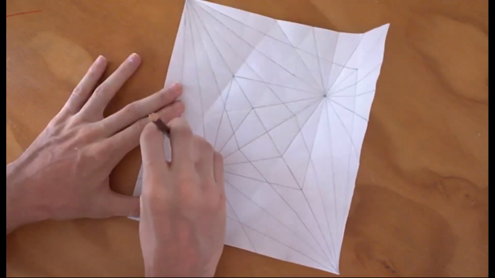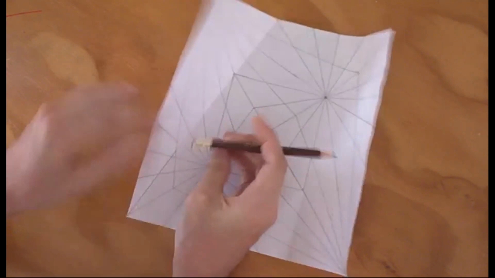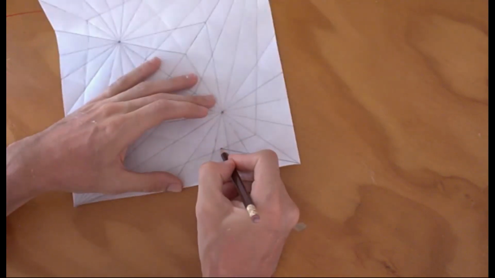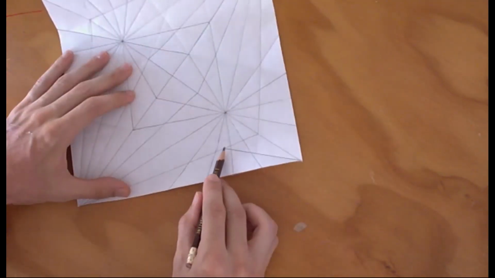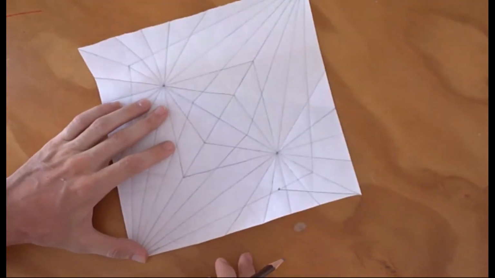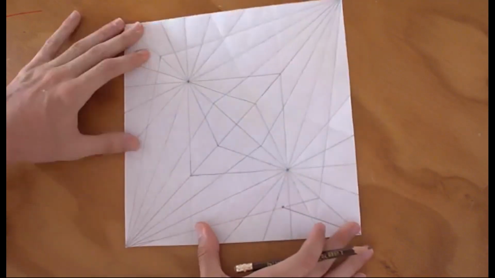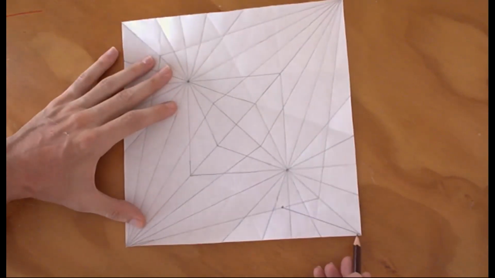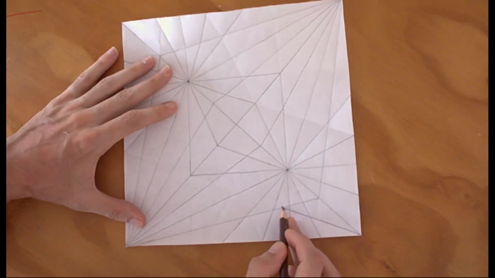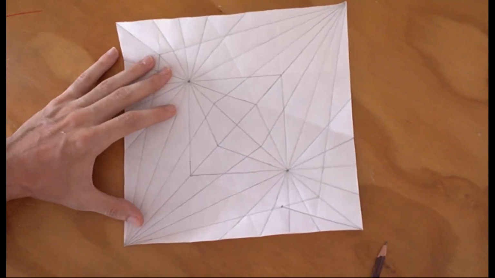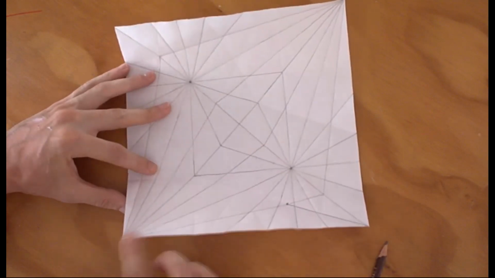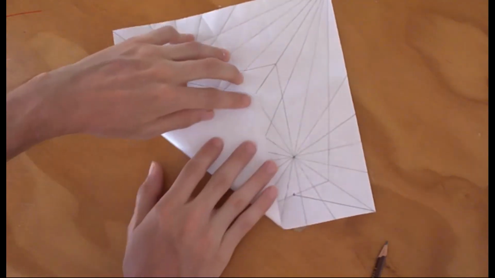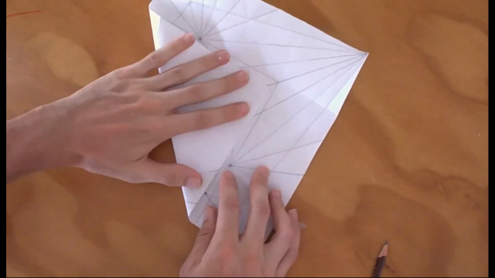An 8-fold cut here, 16 cut there. So once we have that point, we're going to take this corner, put it on the center line, and slide it until it hits that point.